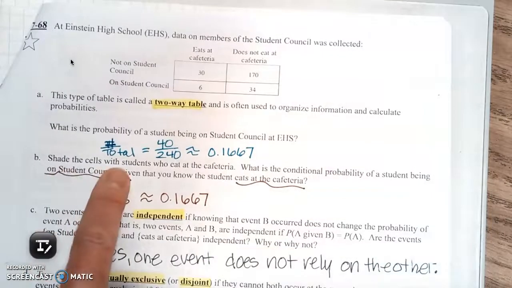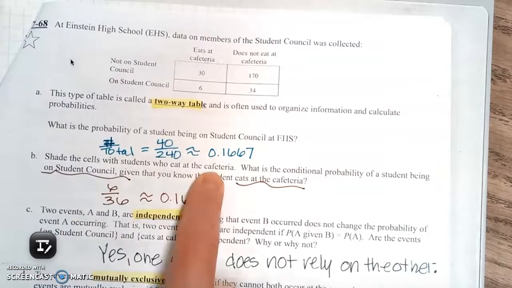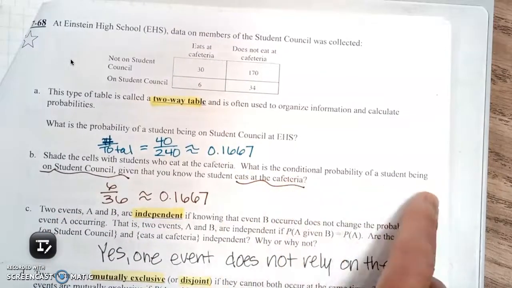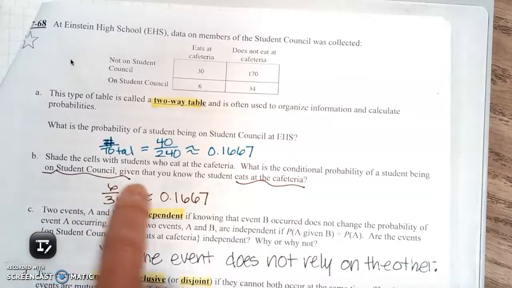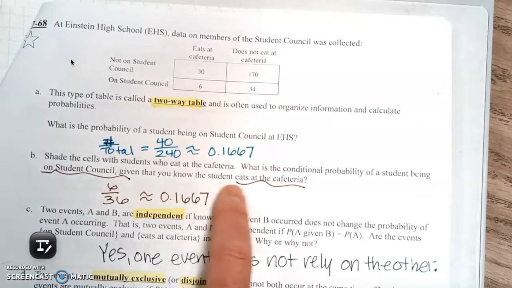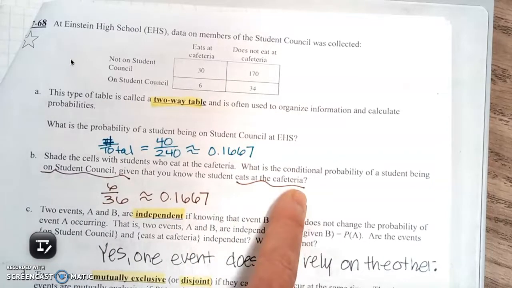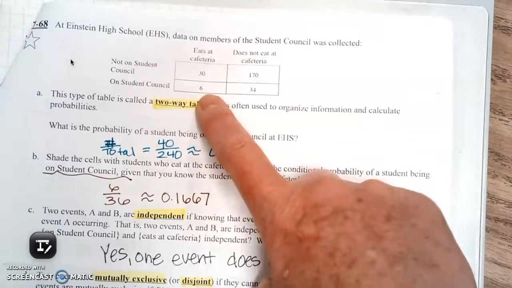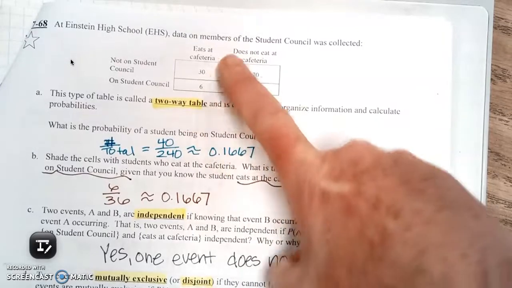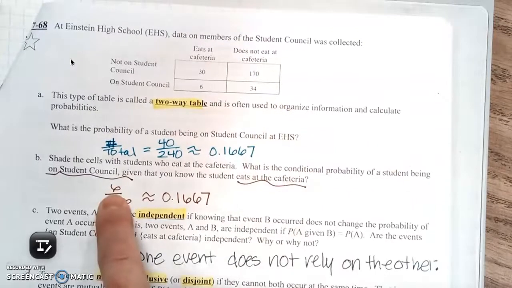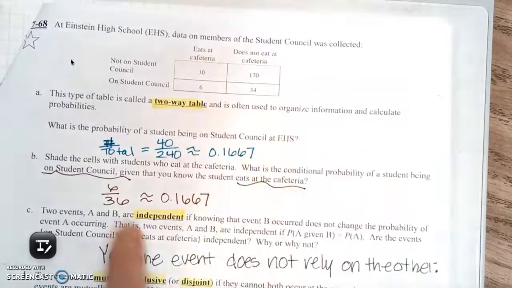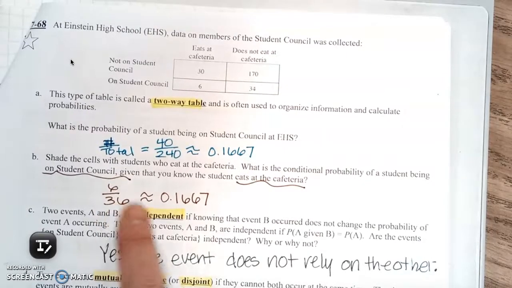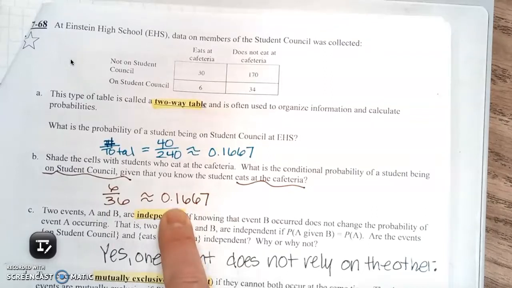They want us to shade the cells with students who eat in the cafeteria. So these students eat in the cafeteria. What is the conditional probability of a student being on student council given that you know the student eats in the cafeteria? Okay, so in this column, we have 6 students that are on student council and eat in the cafeteria. We have 6 of them, but there's 36 total in that column. So 6 divided by 36 is again the same decimal we got in problem A.